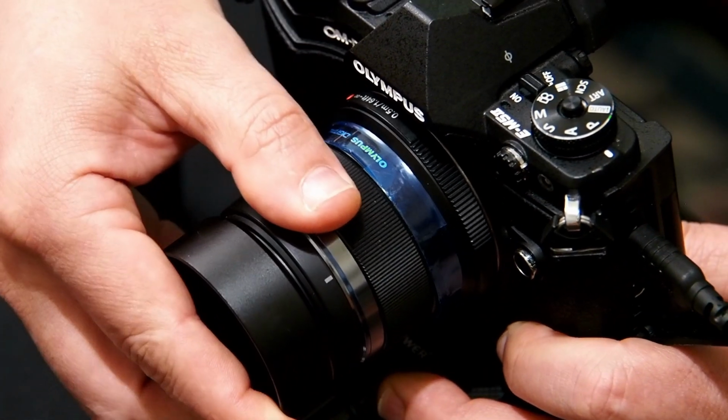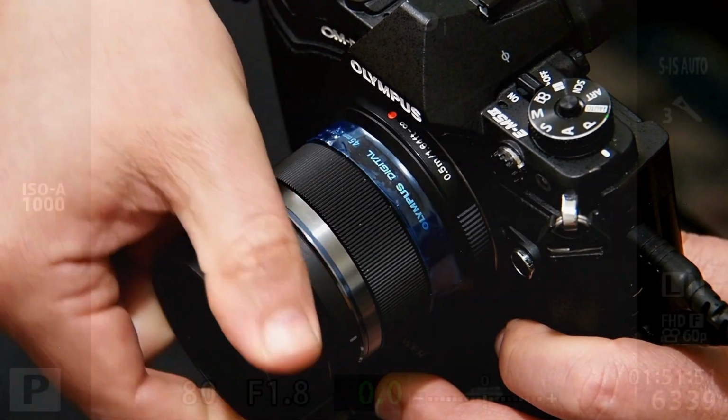So I'm going to put a prime lens on now so you can see that the aperture number will go lower than f3.5. And now you can see after swapping to the 45 millimeter f1.8 prime lens, the maximum aperture can go as low as f1.8. So the maximum aperture is always going to be dependent upon your lens, and it can be variable, particularly if you're using zoom lenses.